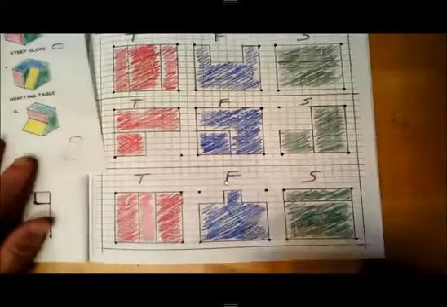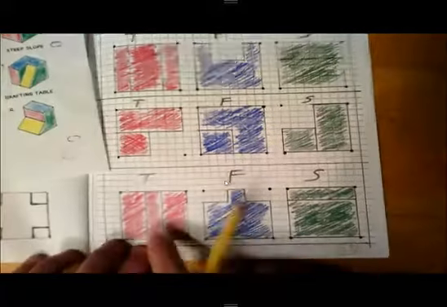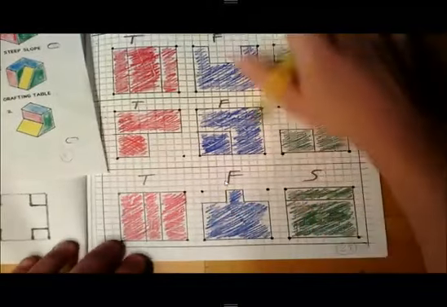If you look here, the T block. Oh, my lights went out again. My T block. So top, front, side. Okay.